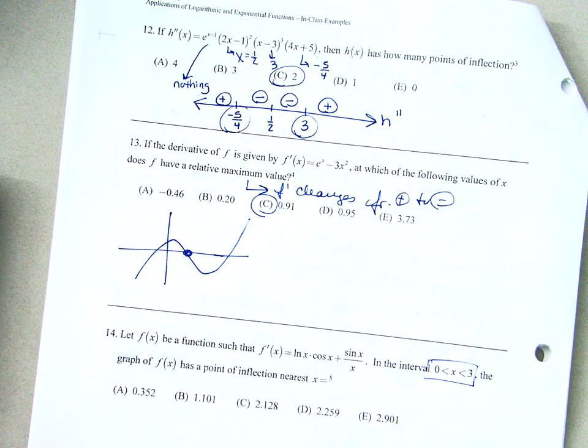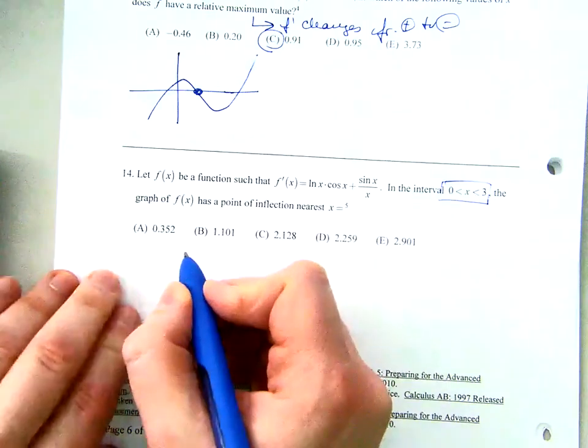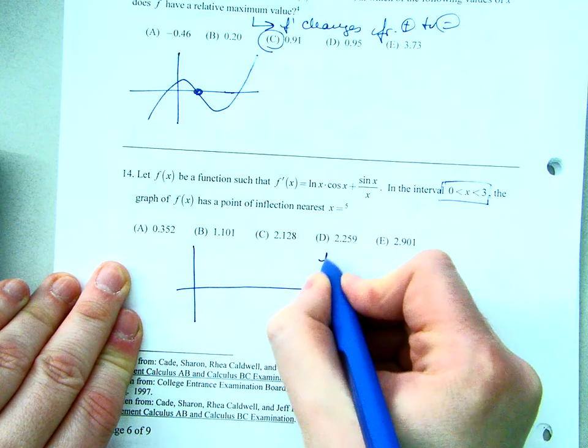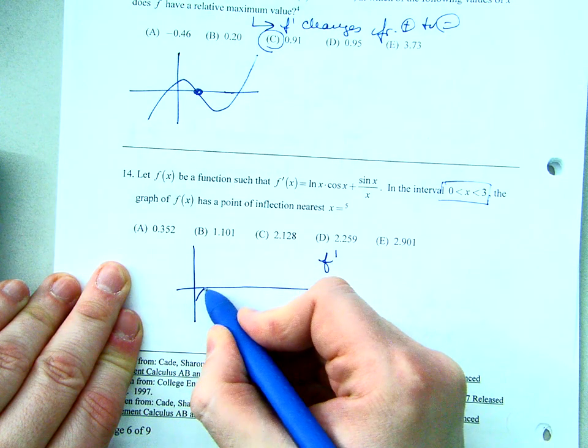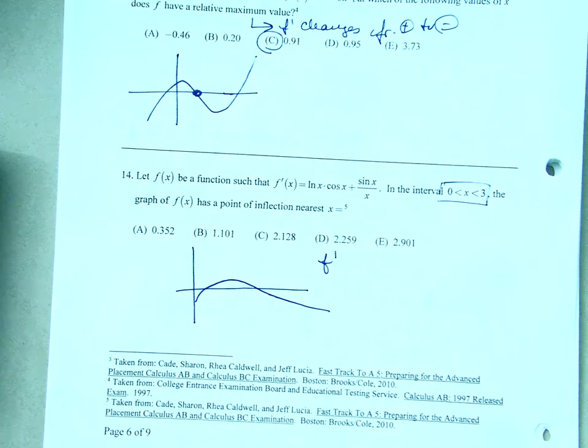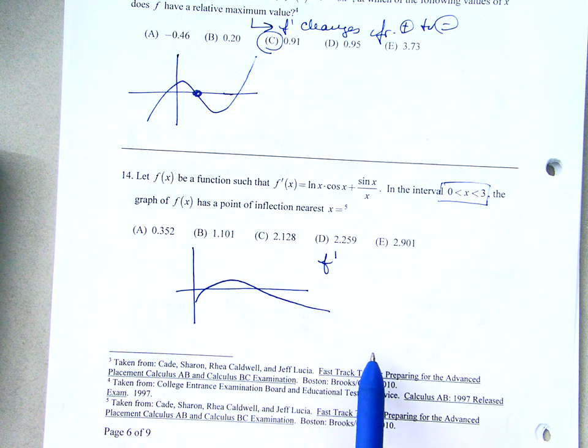So this would be a graphing calculator question. Hopefully the graph looks kind of like this for f prime.